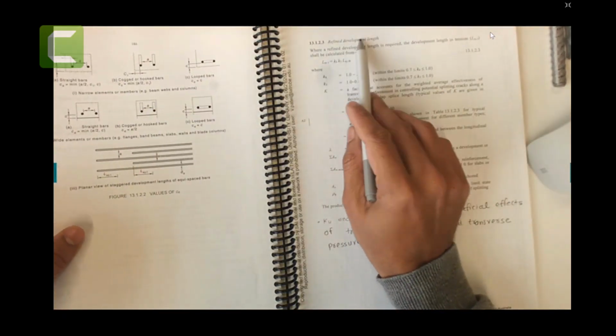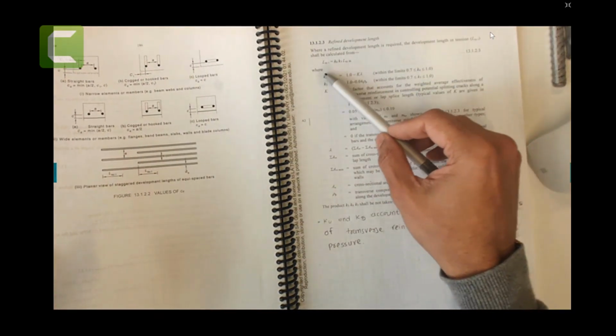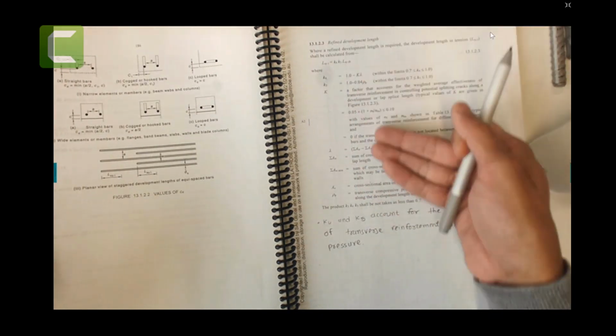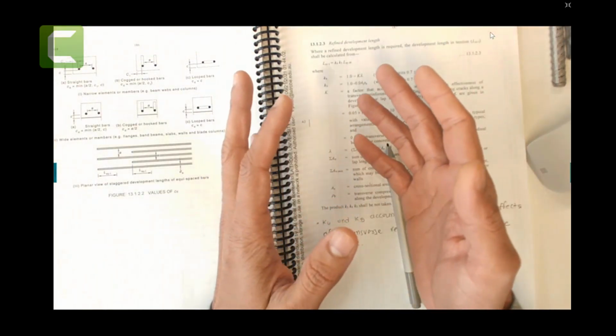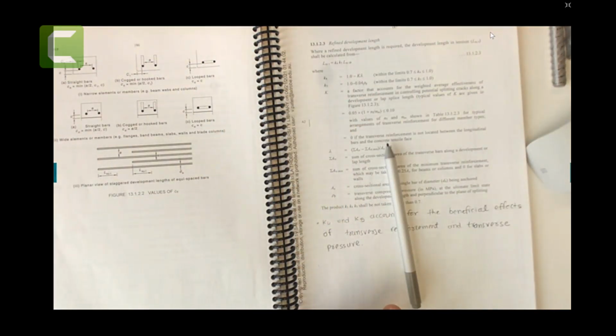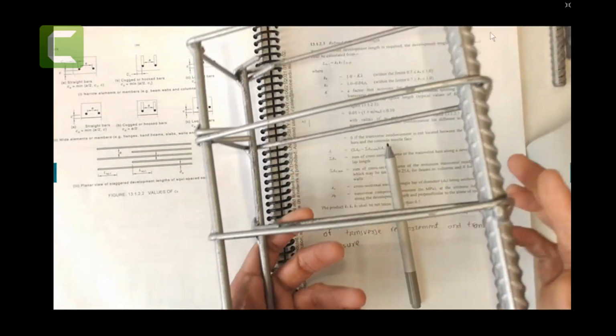Then you have refined development length. Refined has more calculations. You might reduce your development length sometimes, so you can have additional calculation. Probably in the workshop we will take this refined development length. It's just an addition. For the refined development length, they will take into account that you have fitments.